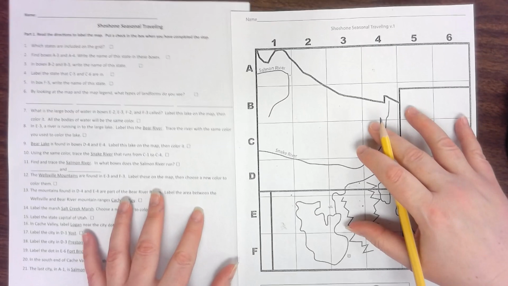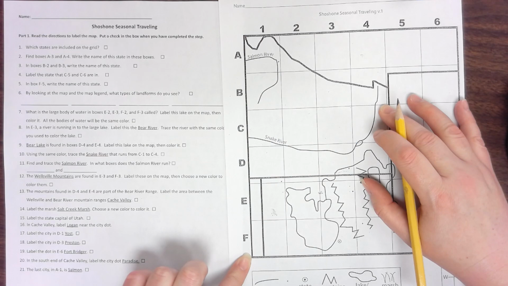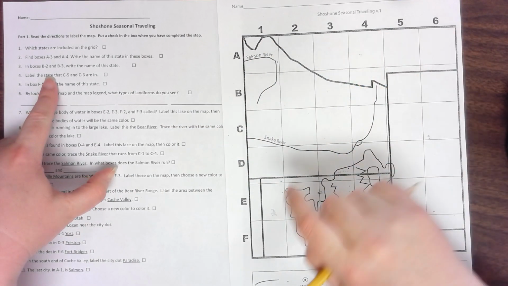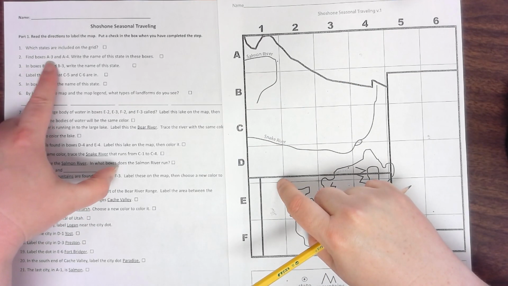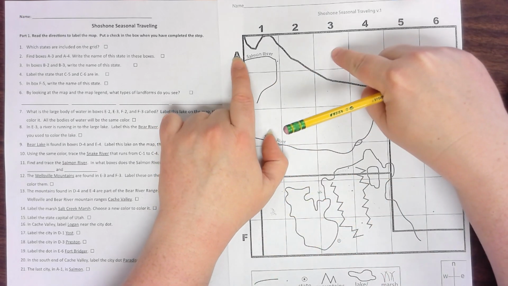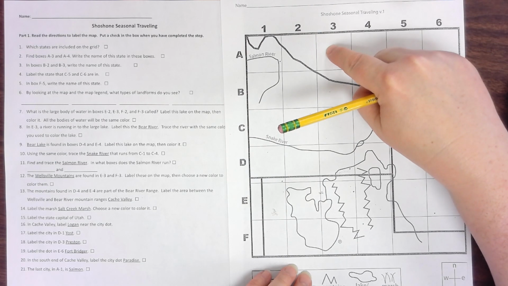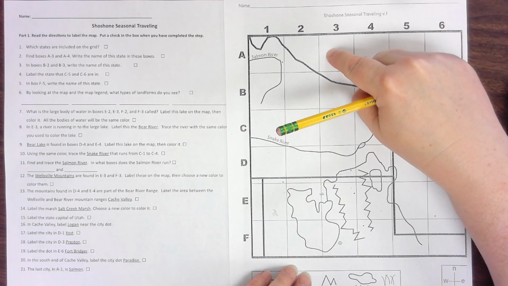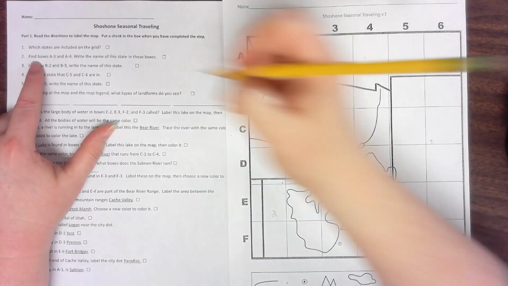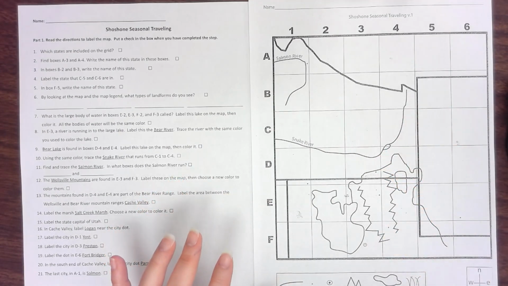So the first thing I want to do is I want you to understand that there are these A, B, C, D, E, F on this side, and these numbers are crossed. So these directions over here are going to tell us to look in a box A3. So A3 is here. Here's A, and here's 3. So this is the box that I'm going to fill out information in. So it's literally follow a direction, check it off, follow a direction, check it off. It's going to be super easy. Okay, so we're going to get started now.